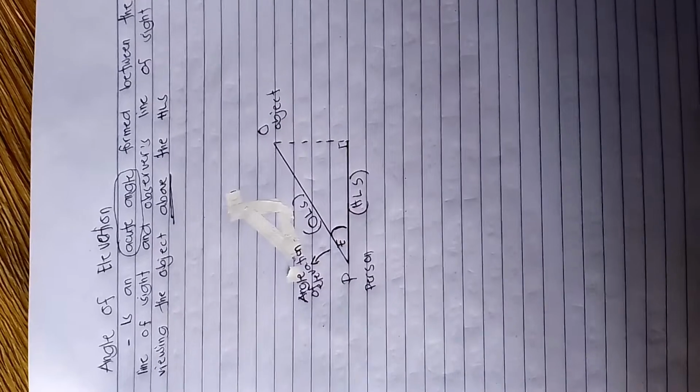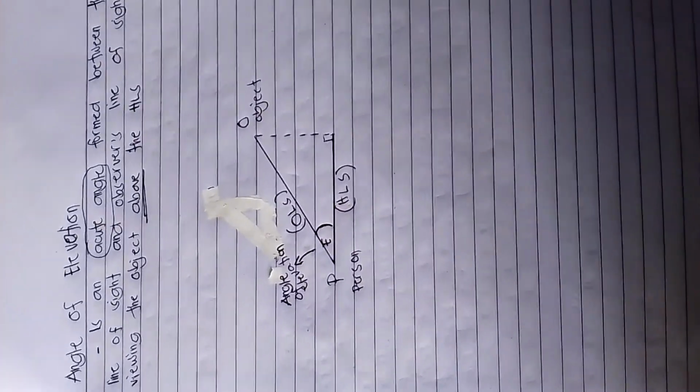So here is the angle of elevation. So that is the angle of elevation.